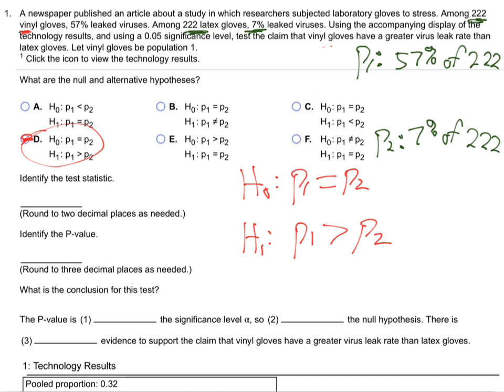So let's take our other point. 57 times 222, I'm getting 126.5, so round to 127. And 0.07 times 222, I'm getting 16. Y'all okay with what I did there? I just found the actual numbers. We need the actual numbers, don't we? Of always means times in math. So 57% of 222 means 0.57 times 222, which gives 127.